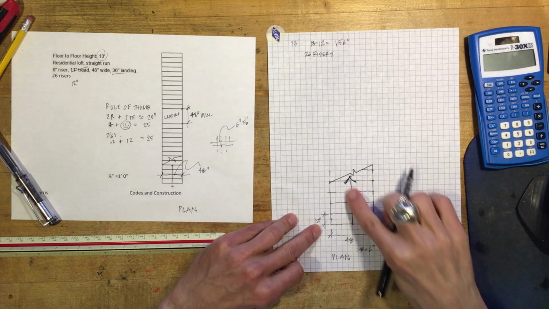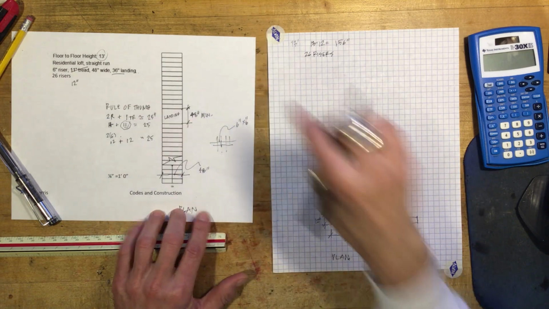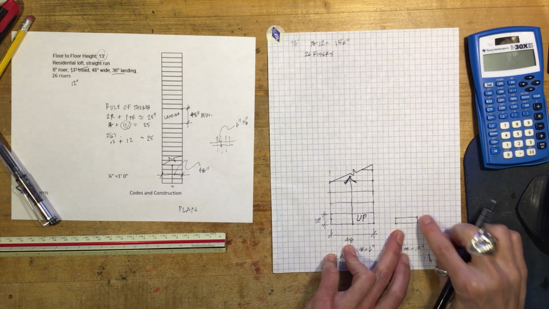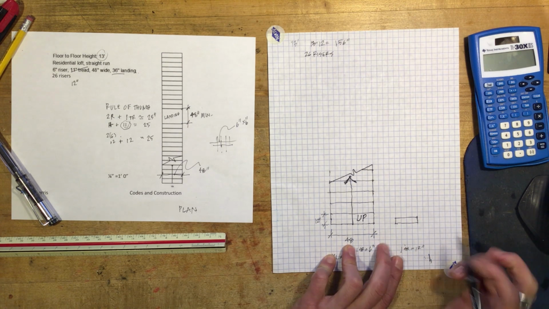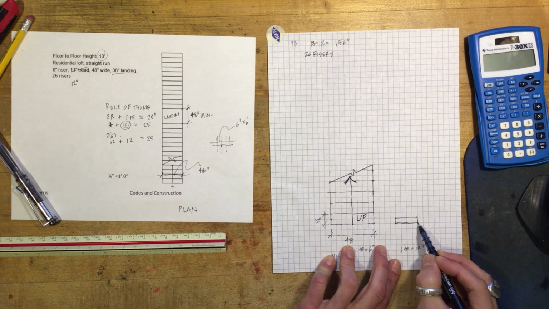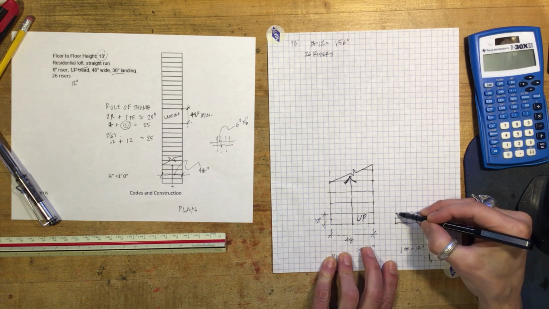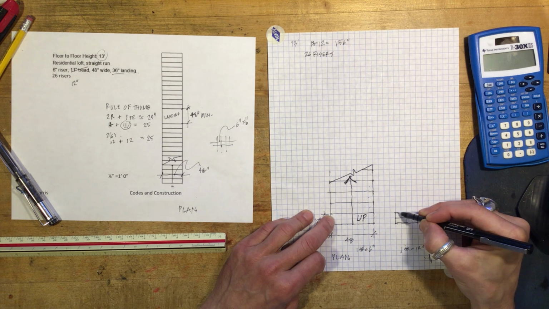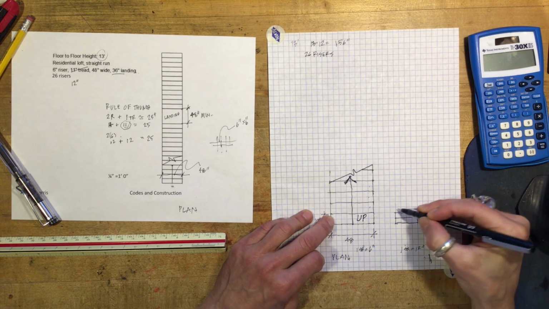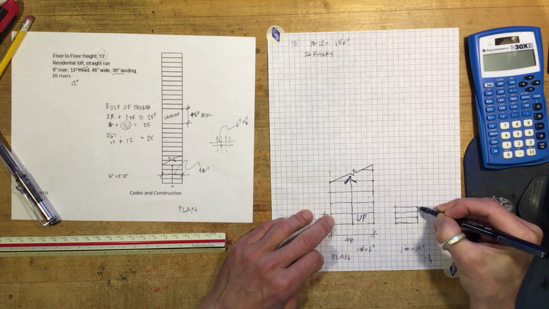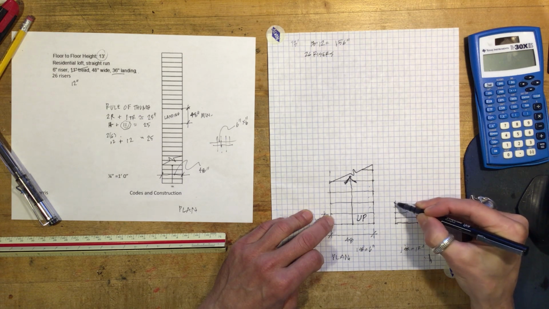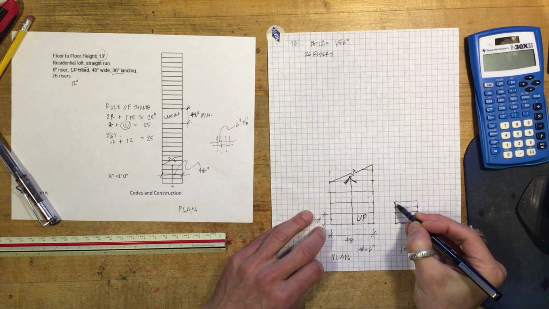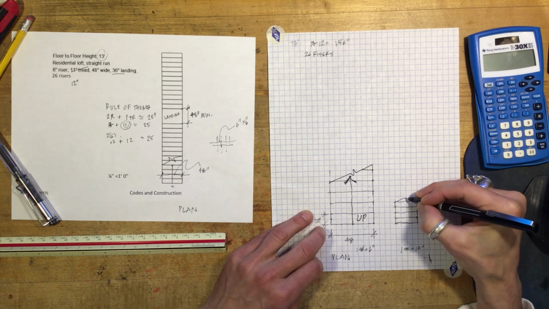So in order for me to draw this entire stair, I'm going to cut the scale of the drawing in half. So these 4, 5 risers are drawn 2, 3, 4. This becomes my drawing now.